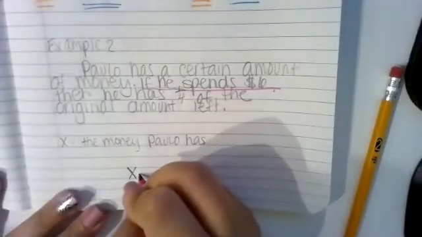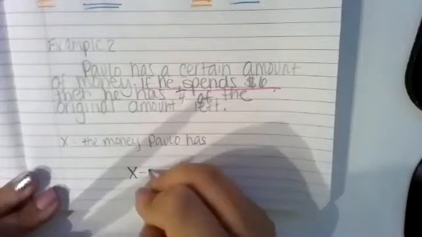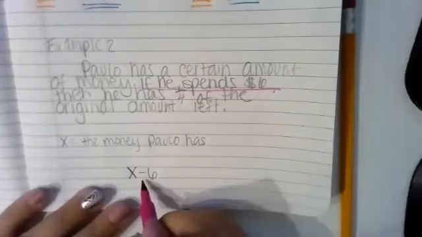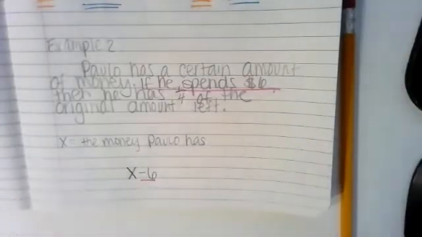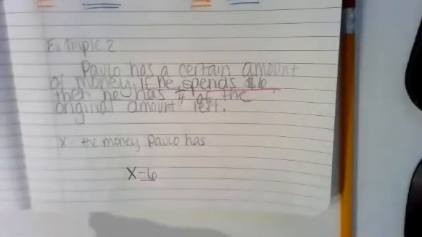Subtraction. So this is now, I guess I'll do it in pencil, minus $6, because he gave those $6 to someone else, right? He no longer has them. Hopefully he spent it on something good, like a boba tea or I don't know what. Okay.